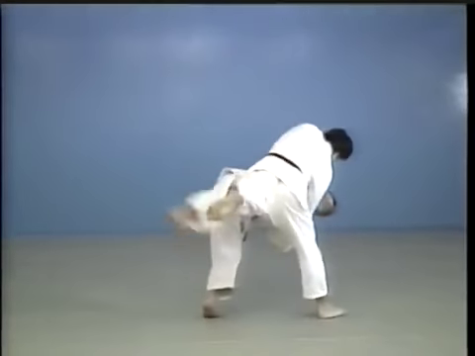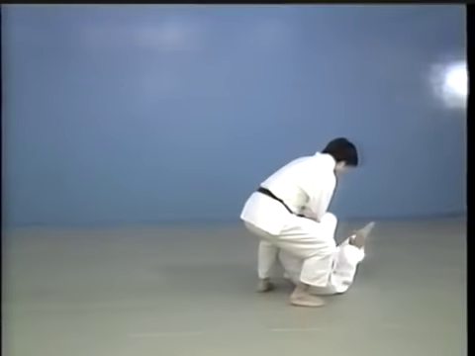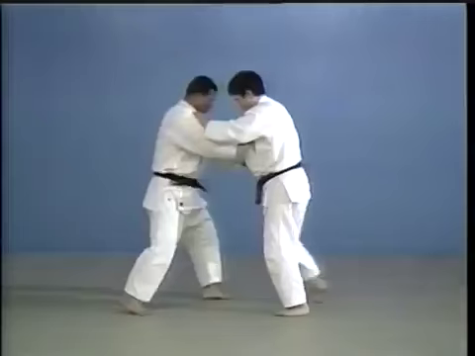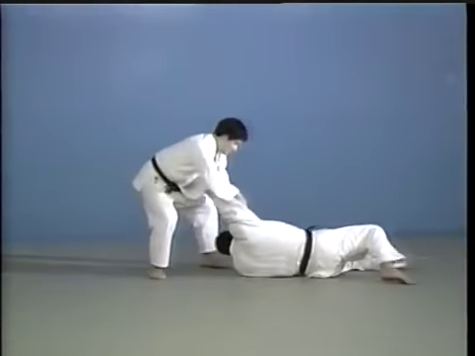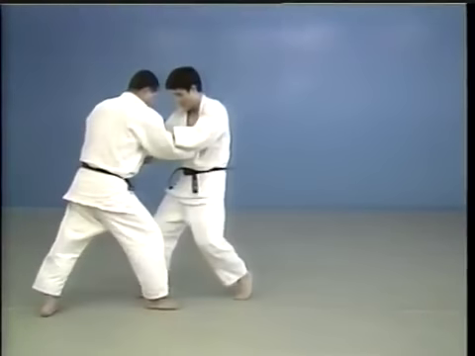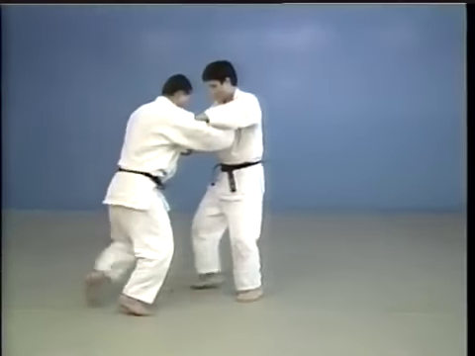Use your opponent's force to return the attack by twisting to the right. First dodging your opponent's O Uchigari, then throwing and twisting to your left.